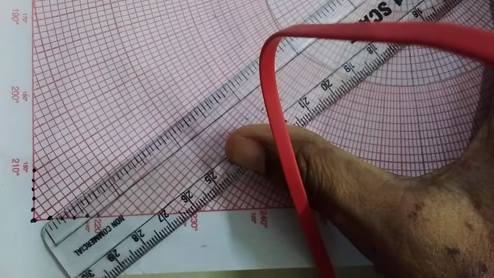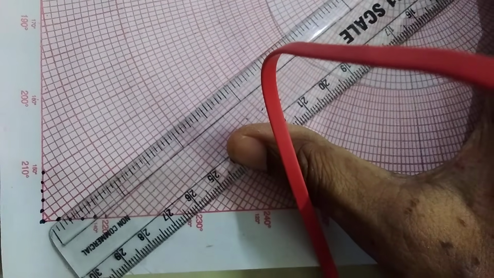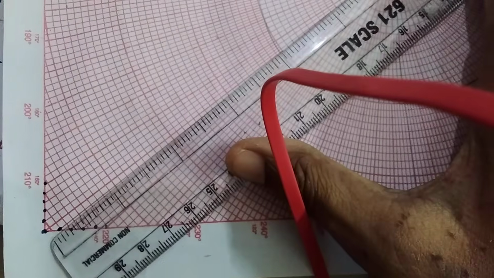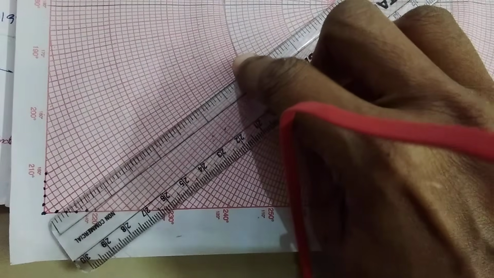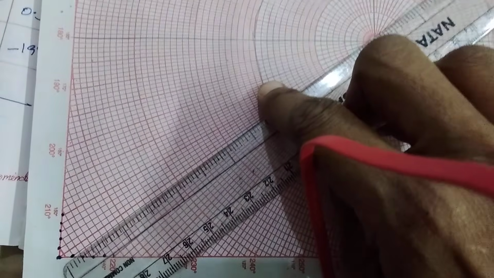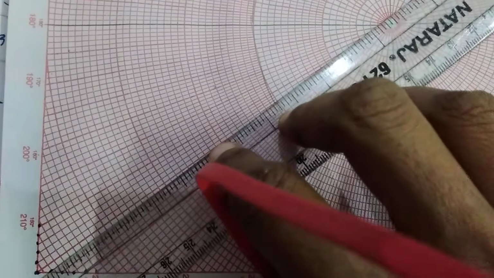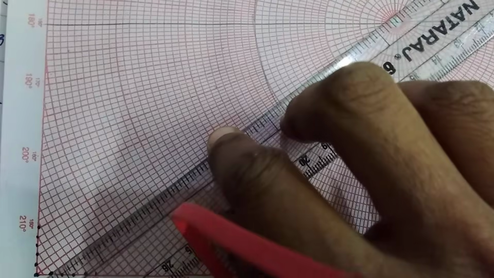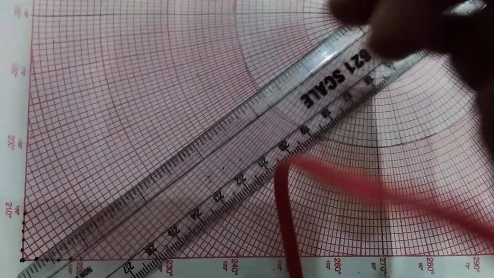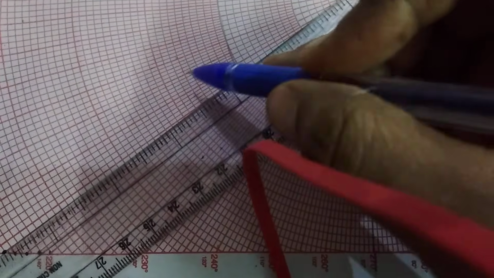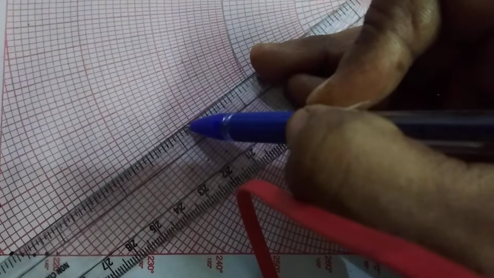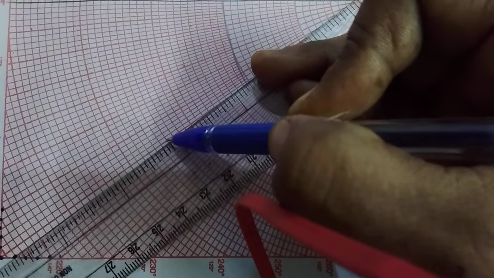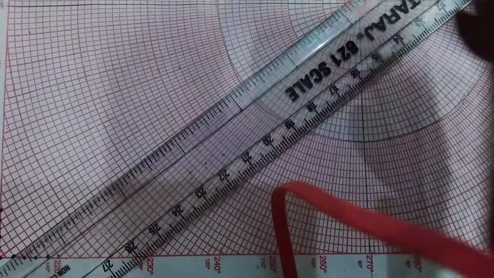Fine. So fix a radial line as it is, and your circle here, unity circle 1, here 2. So next, see here 2, so 2.1, 2.2, 2.3, 2.4, it goes on.